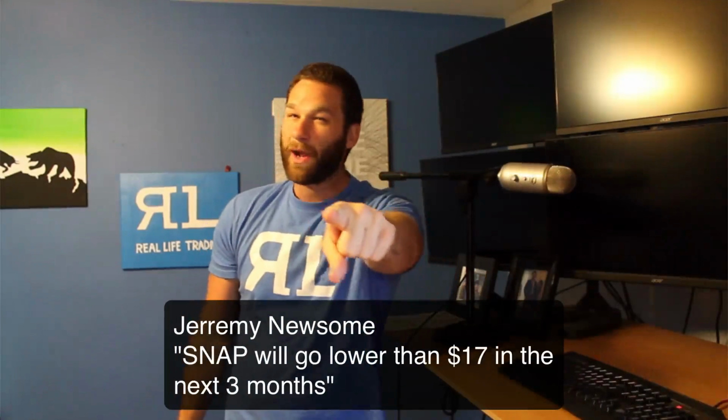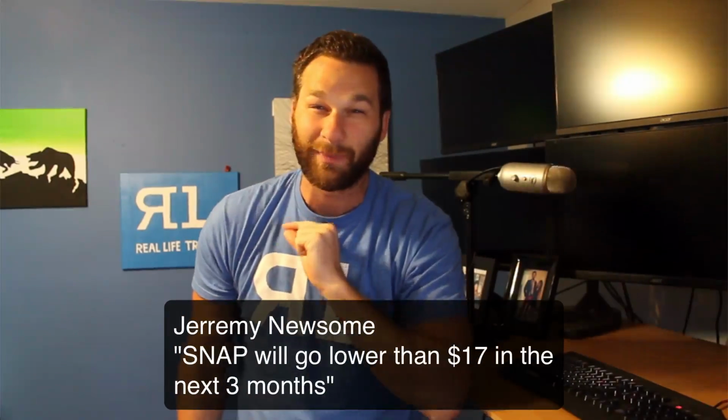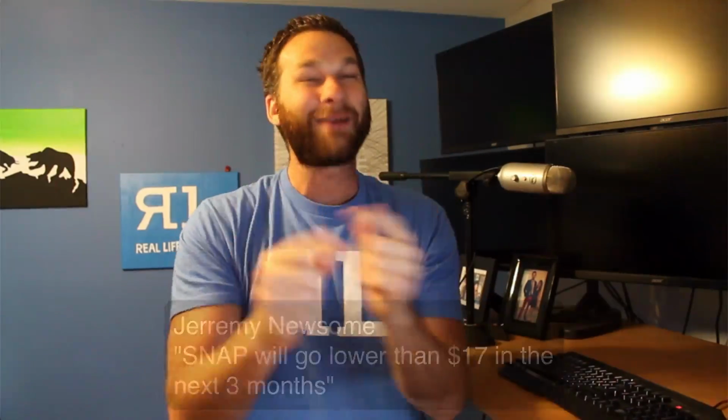positions of an IPO, any IPO, and specifically Snapchat, because I am very confident that Snapchat over the next 2 to 3 weeks, maybe in 2 to 3 months, will go lower than $17. In fact, I'm going to make a wager on it in some form or fashion. I still don't know what it's going to be yet, but Snapchat's going to go lower than $17 in the next few months.